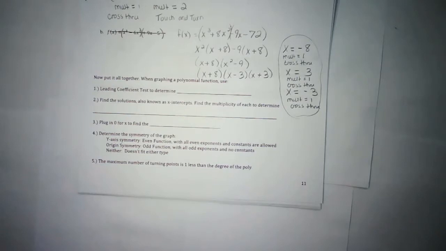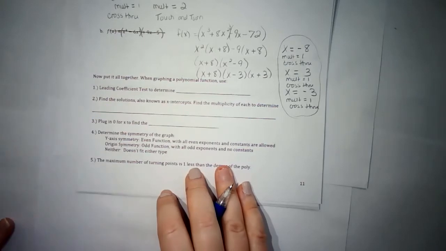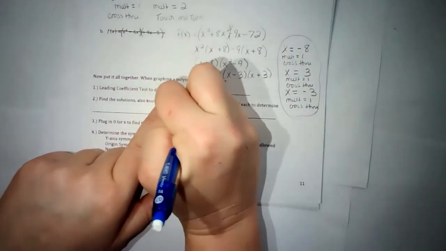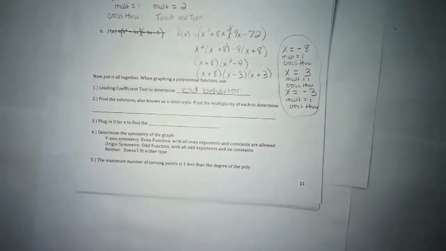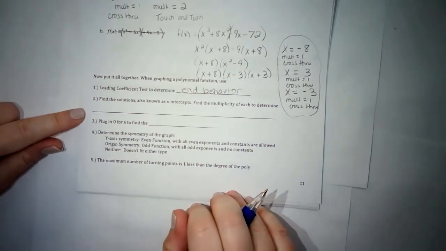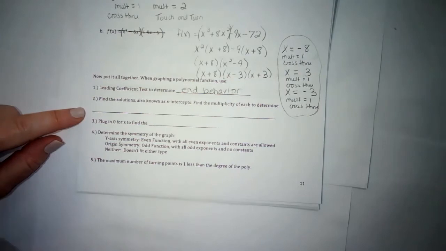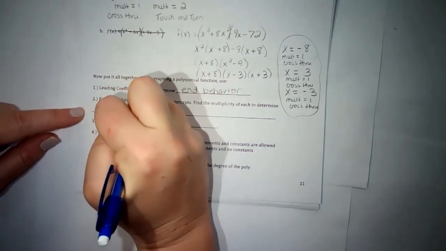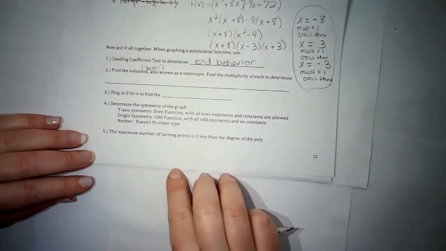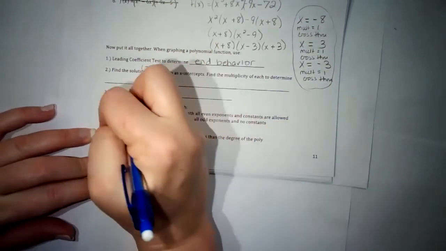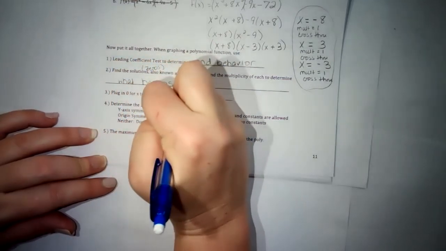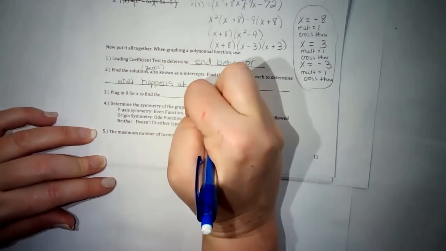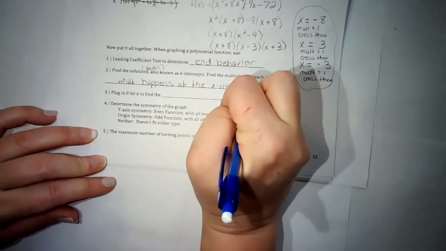So when you're graphing a polynomial function, you need all the information you can get. So what do we use the leading coefficient test to determine? Yeah, the end behavior. If it's rising or falling on the left and the right. Okay. Then you find the solutions. Those are your x-intercepts. Those are also your zeros. Okay. Then you find the multiplicity of each to determine, does it cross through? Does it touch and turn? You're determining what happens at the x-intercepts.